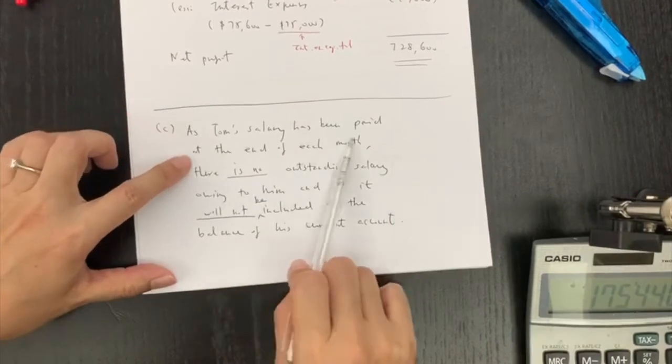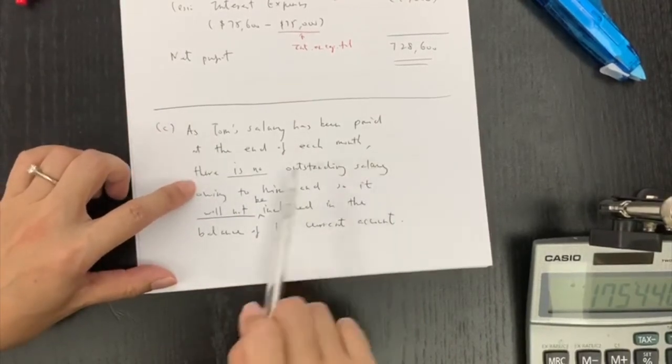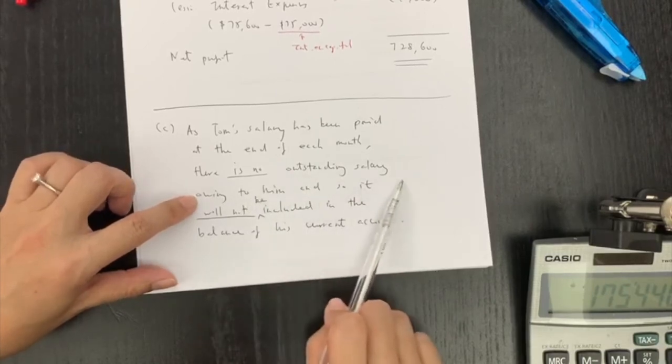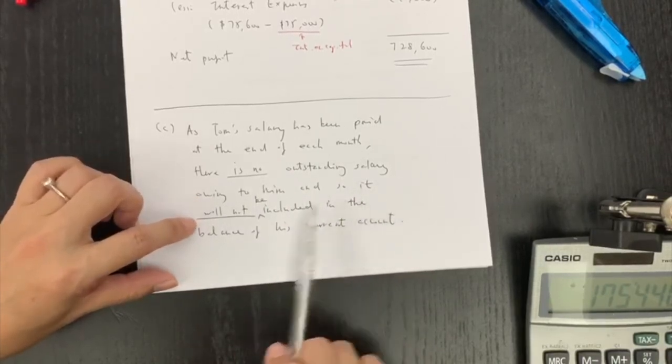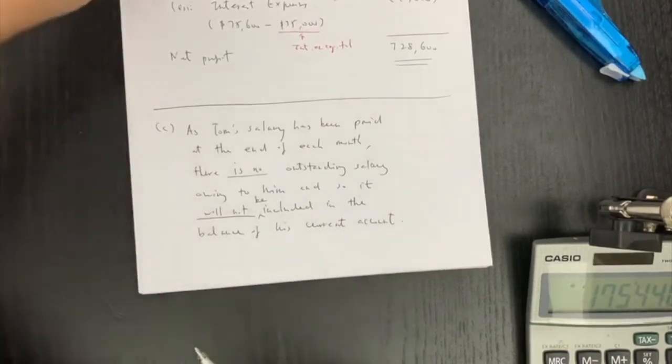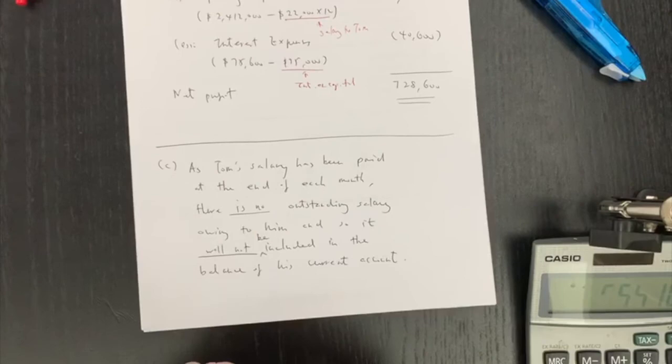So as Tom's salary has been paid at the end of each month, there is no outstanding salary owing to him. So it will not be included in the balance of his current account. Okay, so that's all about this question. Admission of a new partner, and a year later you do profit and loss appropriation accounts.